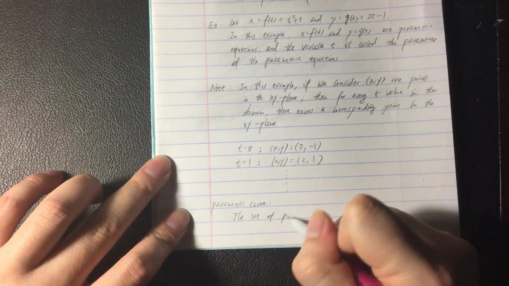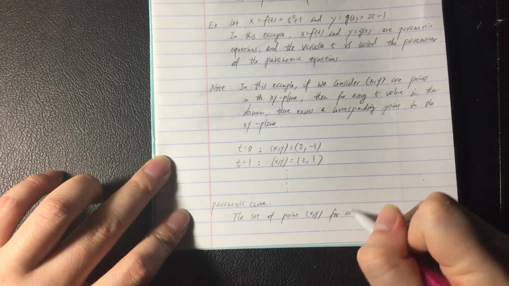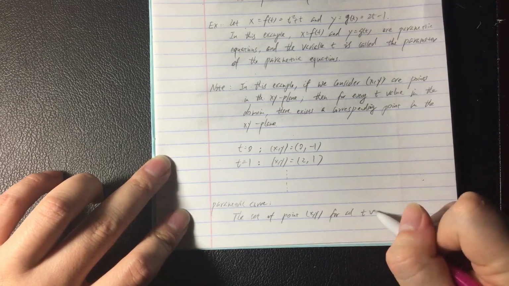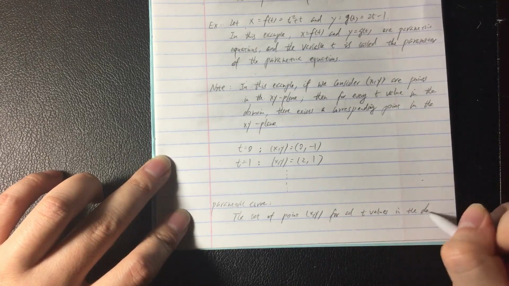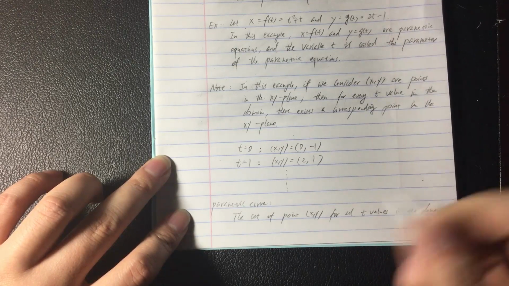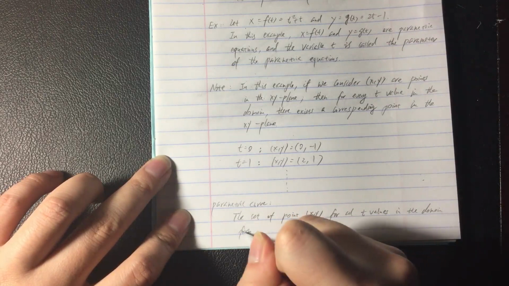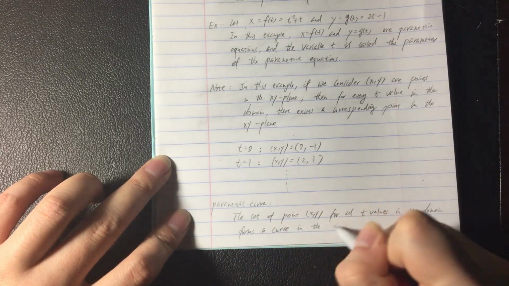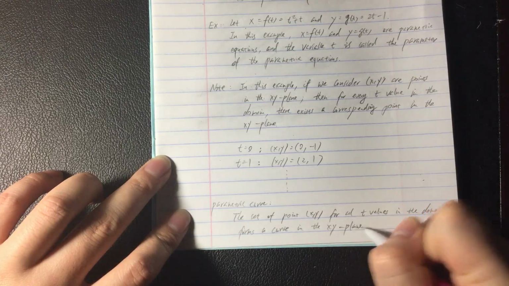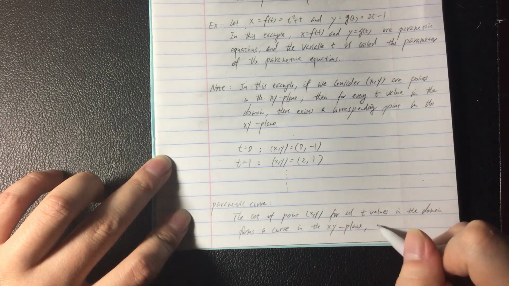The set of points x and y for all t values in the domain in general form a curve in the xy plane. And this curve is called the parametric curve.